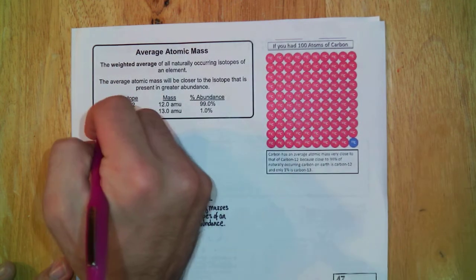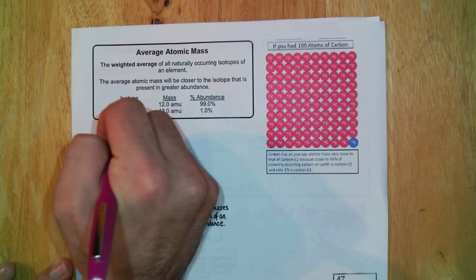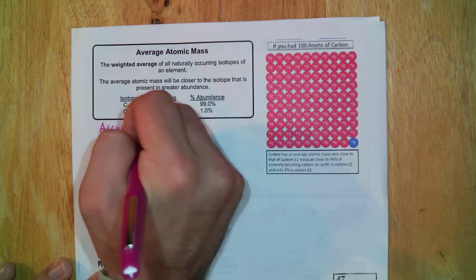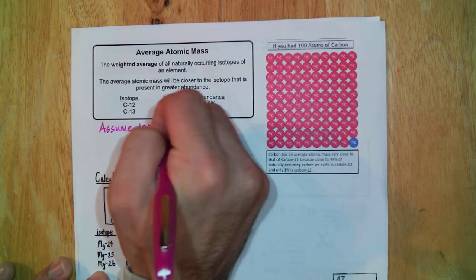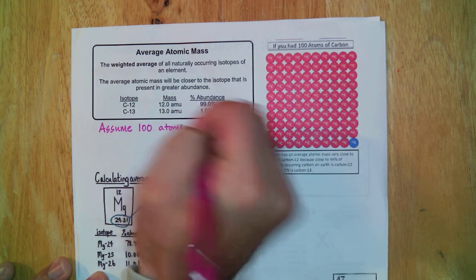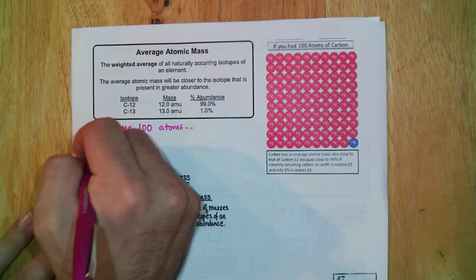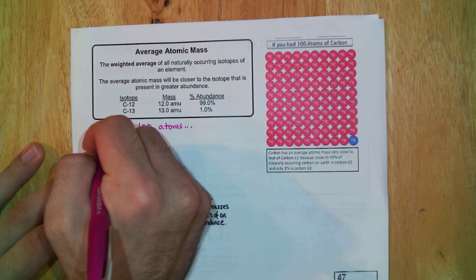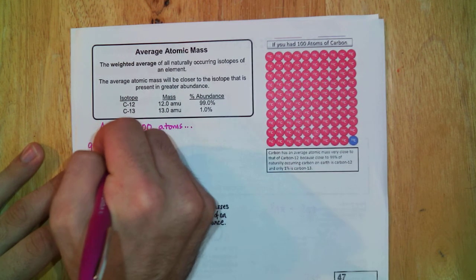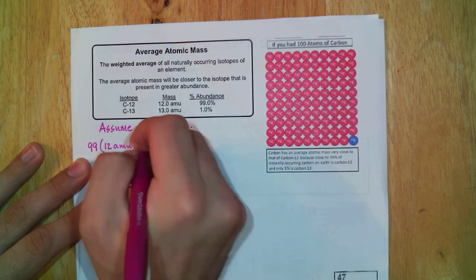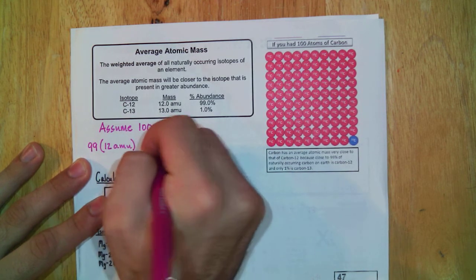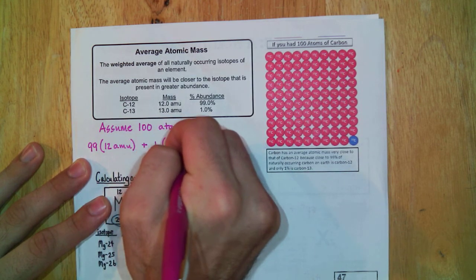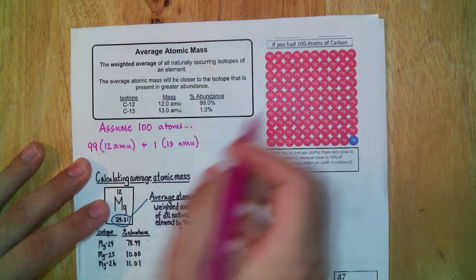So when we calculate it, we do just what I said. We're going to assume that we have 100 atoms. And if we do, that means 99 of the 100 atoms are going to be carbon-12 with a mass of 12 AMU, and one atom is going to have a mass of 13 AMU.